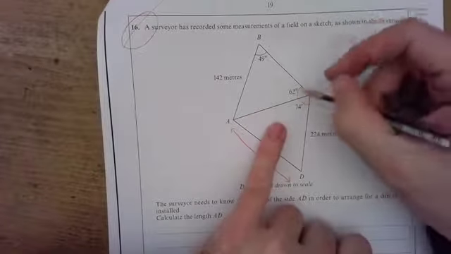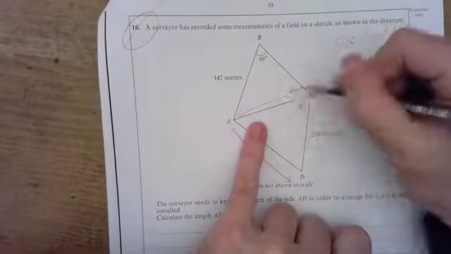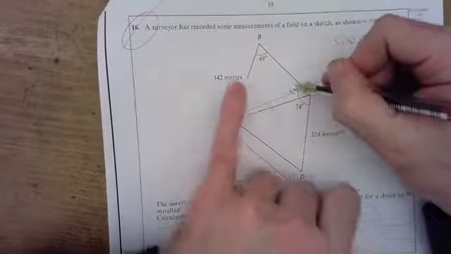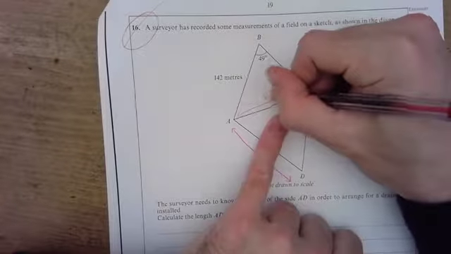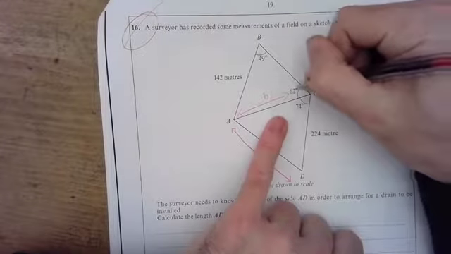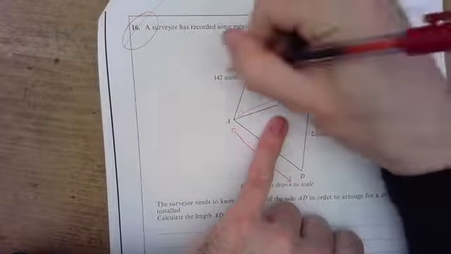Okay? Now, I can work out this length here if I look at the top triangle, because I've got 2 sides and 1 side there, and I want to find this side here. So I'm going to call that little b because it's opposite capital B. I'm going to call that little c because it's opposite capital C, and I have both of those angles.